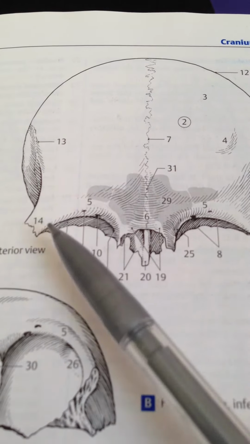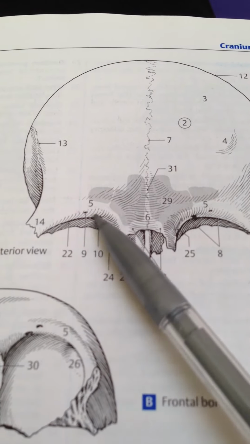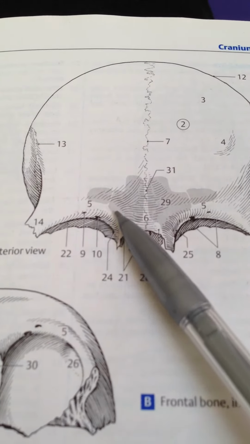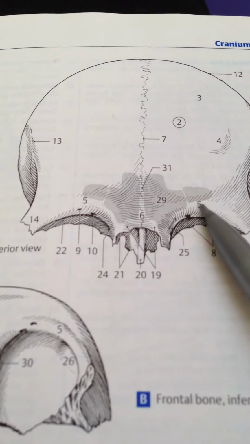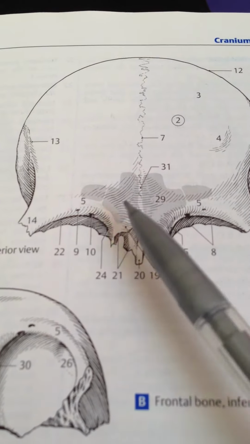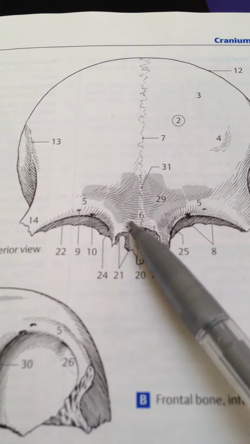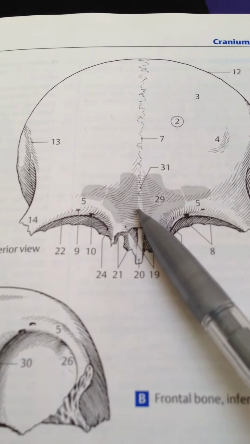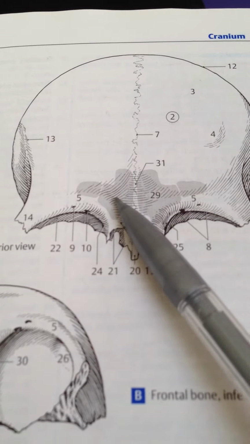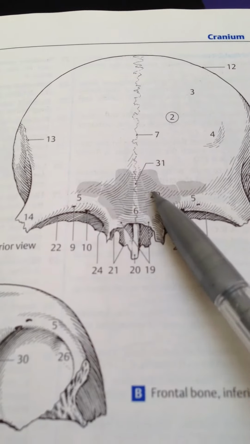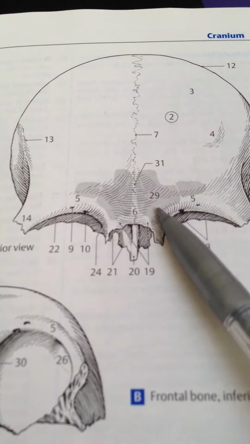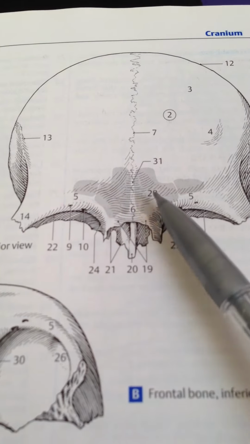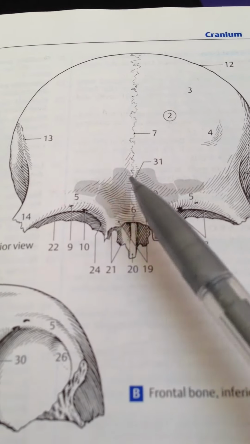Now, above your supraorbital margin is going to be your superciliary arches, which is number 5. And in between your superciliary arches, or the area between the eyebrows, number 6 is going to be your glabella. And as you can see, the frontal sinuses are labeled right here, number 29, kind of right above the glabella on each side.